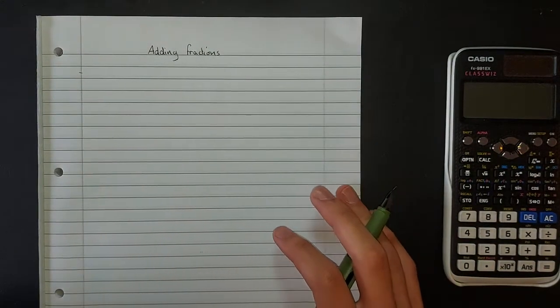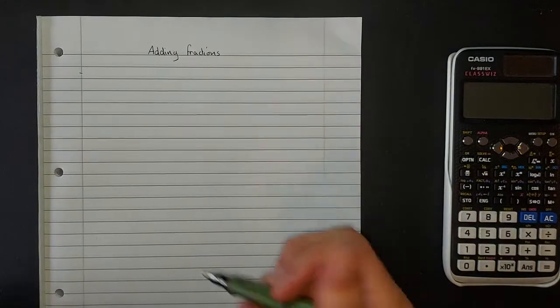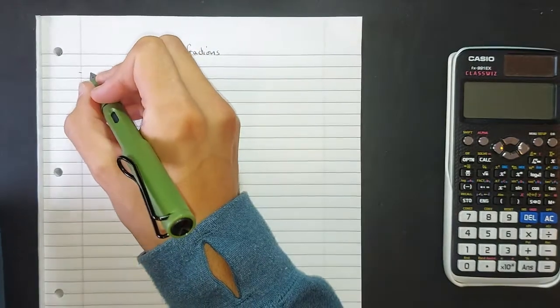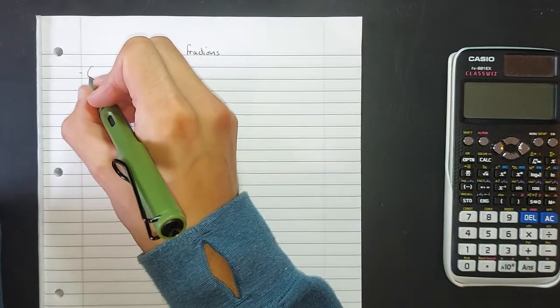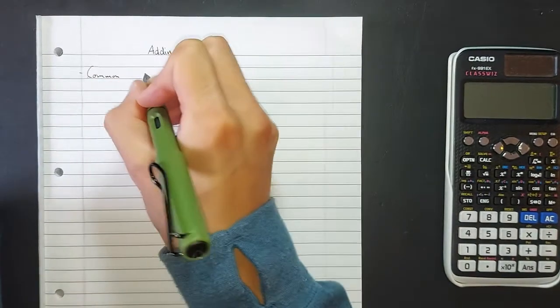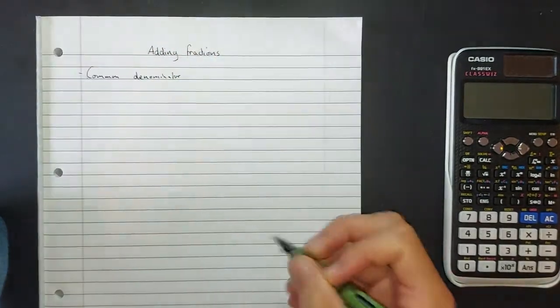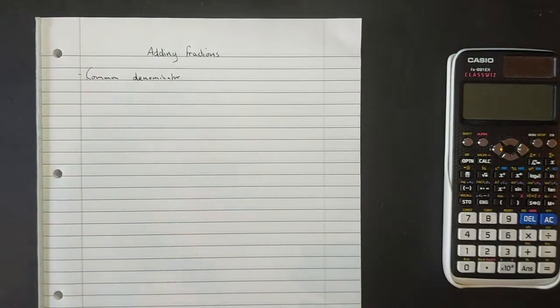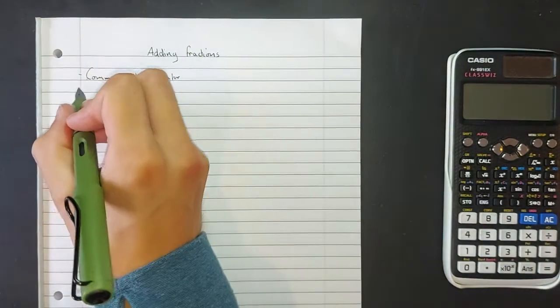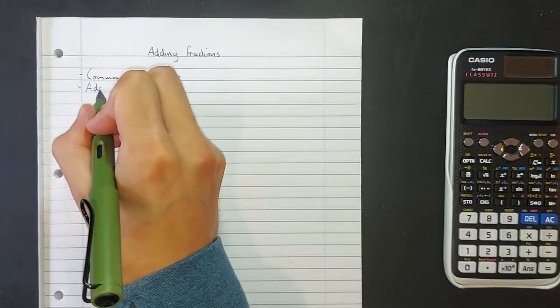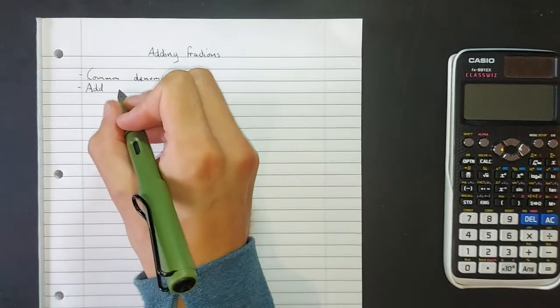Right then, so the steps towards adding fractions, the first thing you need to do is get to the point where they have a common denominator, okay? So make it so they have a common denominator. Okay, by denominator, I just mean the bottom part of the fraction. So make that bottom number the same. Okay, once you've got them to be a common denominator, all you do is add up the two numerators and then write that as a fraction. So once you've got a common denominator, you add the numerators.